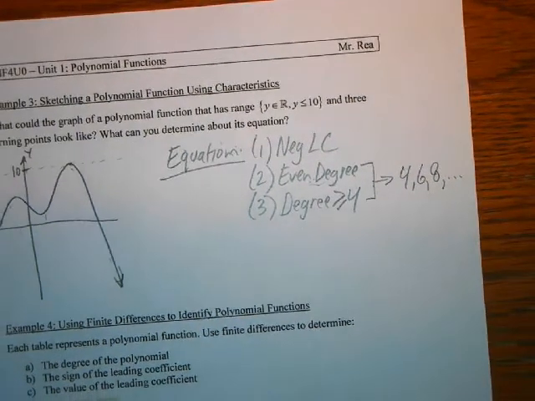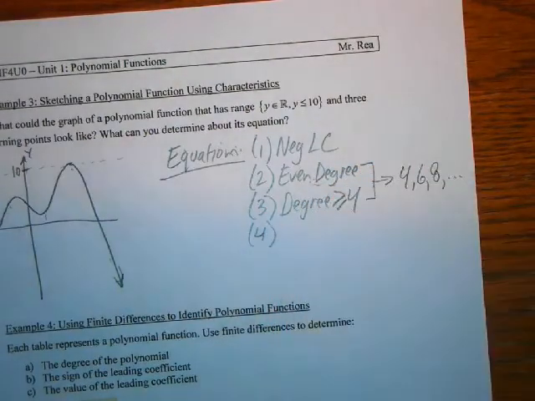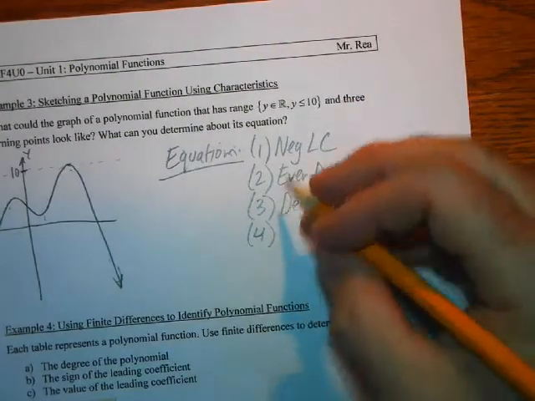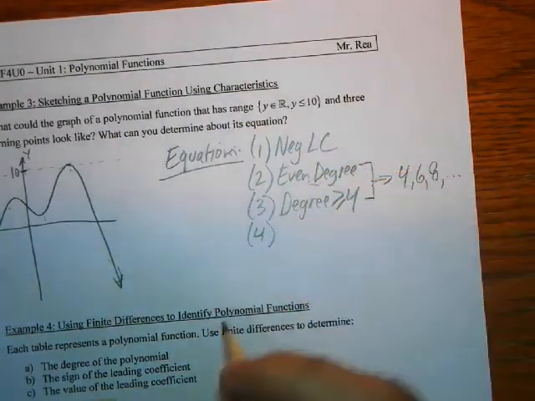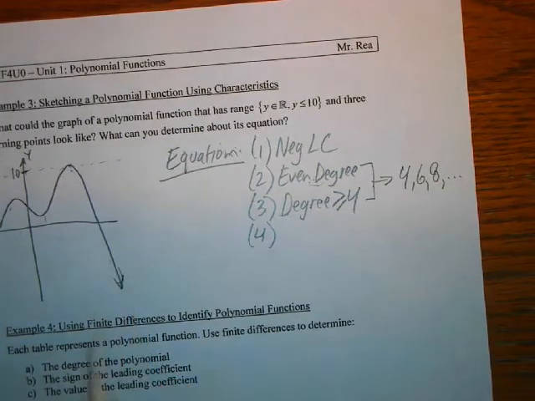Okay, now what about the zeros, or the x-intercepts? Now remember, the number of zeros was the maximum.